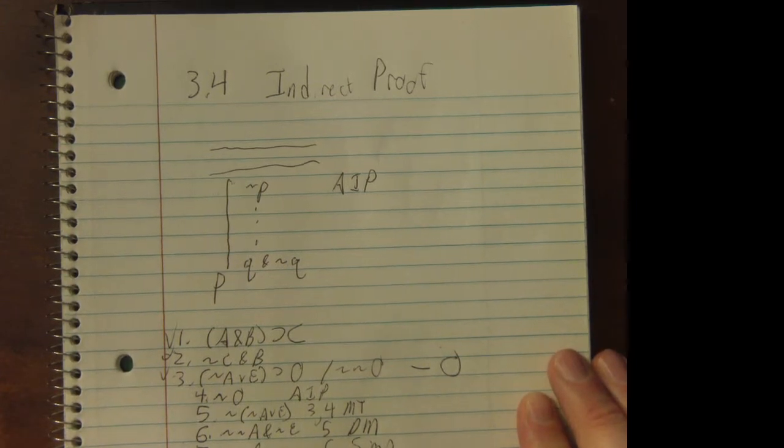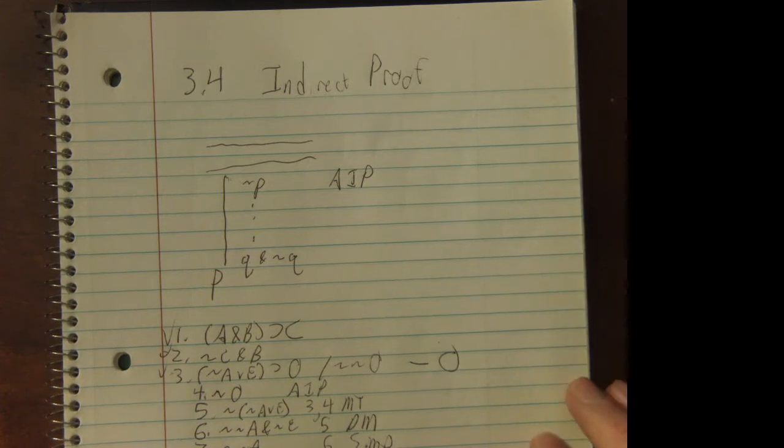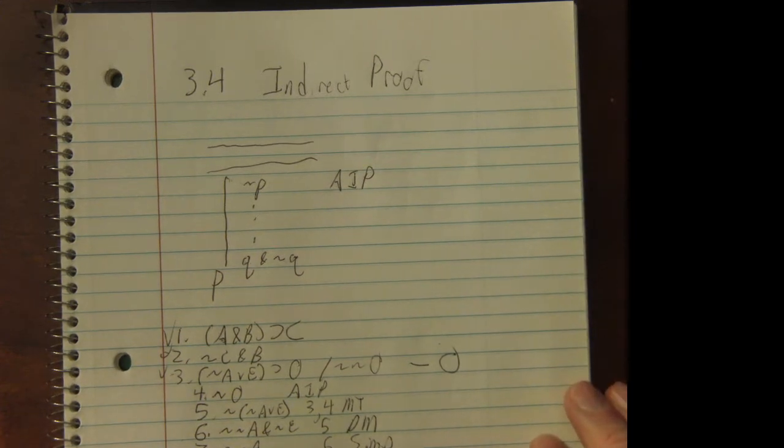So remember, the last indented step of an indirect proof has to be a conjunction of P and not P. That could be individual letters. You could very easily conjoin A or B and not the case that A or B. That is lines 13 and 8 conjunction.